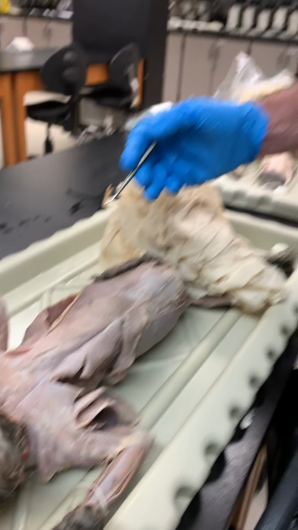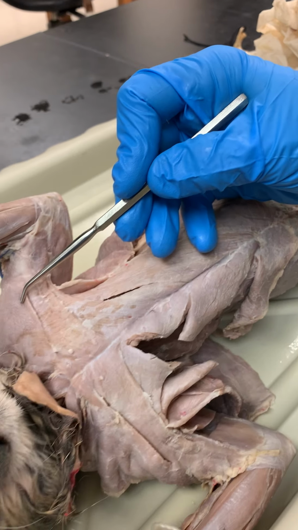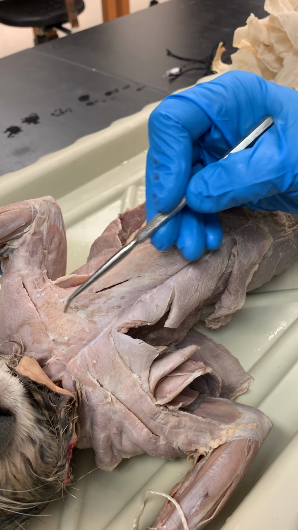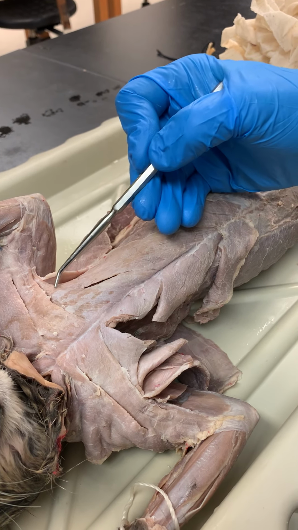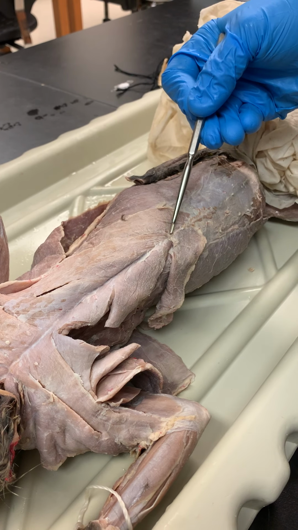This is an overview of the cat myology, beginning with the chest. Here we see our clavodeltoid, also called clavobrachialis. Here's our pectoantebrachialis, pectoralis major, pectoralis minor, and xiphihumeralis.